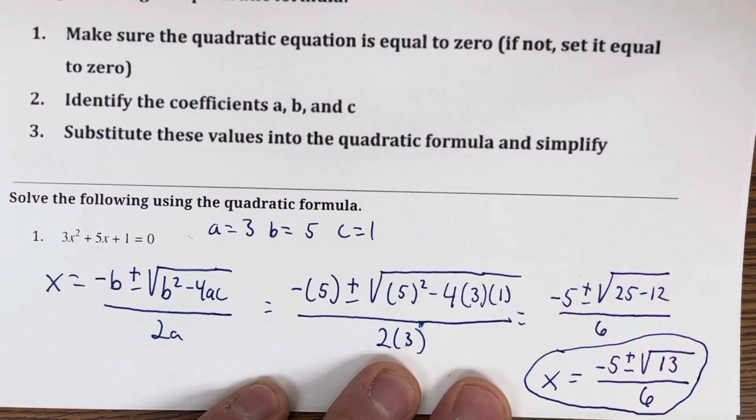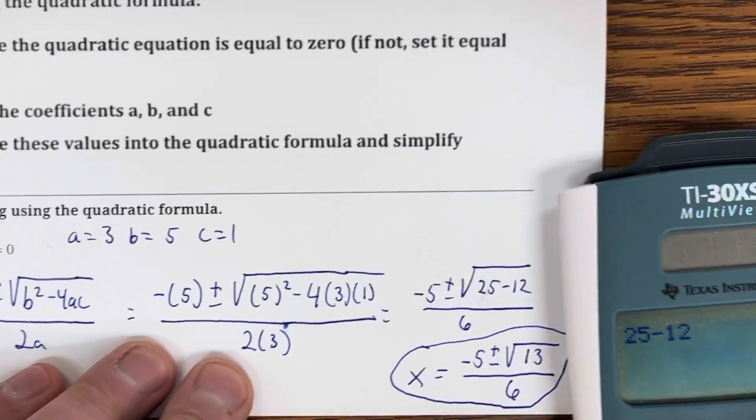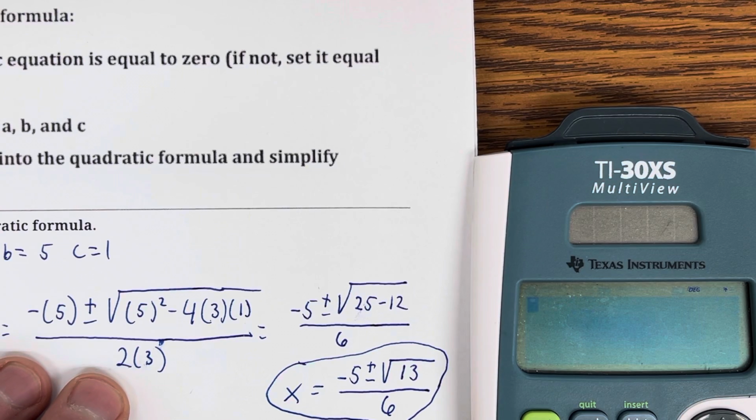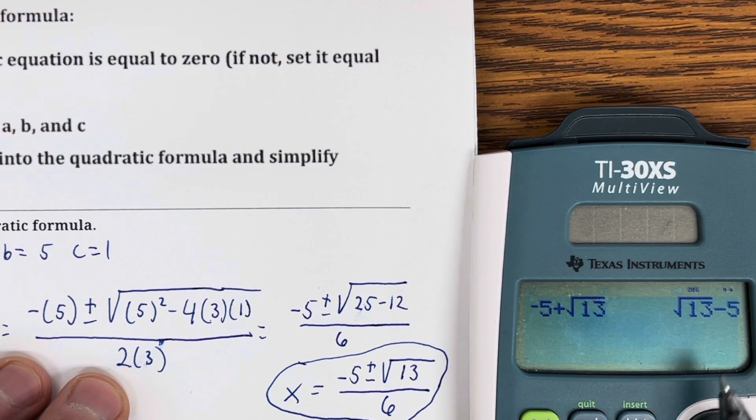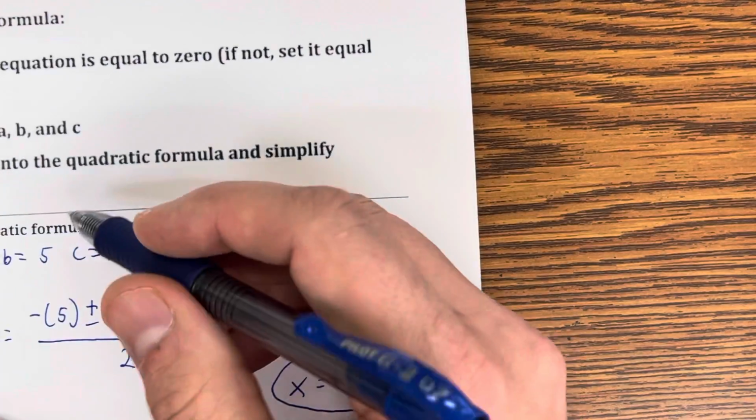Now, in order to get some decimal approximations, you can type that into your calculator. And when you type it in, you're going to have to be a little bit careful here. So I'm going to type this in so you can kind of see how I'd get some decimals. I'd have negative 5 plus the square root of 13. I'll press enter. Okay. Notice it switched it around with this math type. The square root of 13 minus 5, because 5 is negative. Then I have to divide that by 6. And there it is in exact form. For me to convert that to a decimal, I use the little arrows, and I get negative 0.23. So that's one of the solutions.